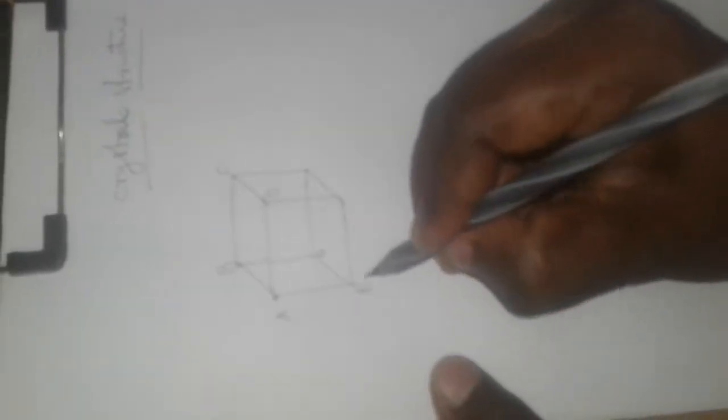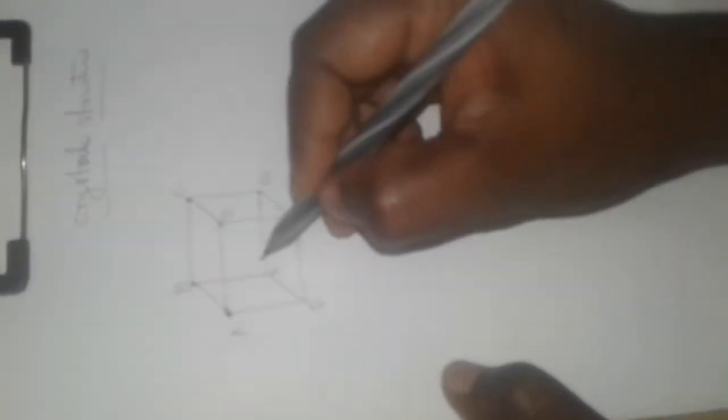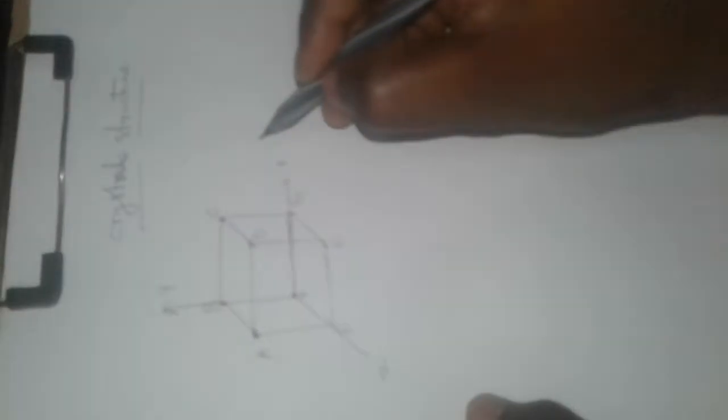The different letters are A, B, C, D, and the remaining E, F, and G. Now let us know the value of this point and all the remaining points. We want to know this to get the orientation of the crystal. Let us say this is the x-axis, this is the y-axis, and this is the z-axis.